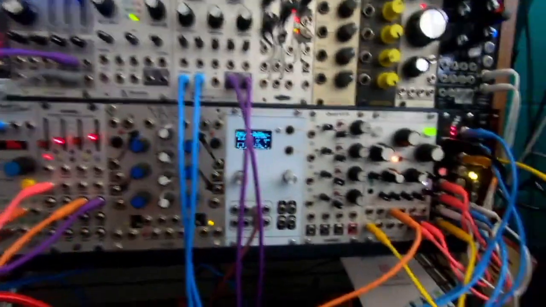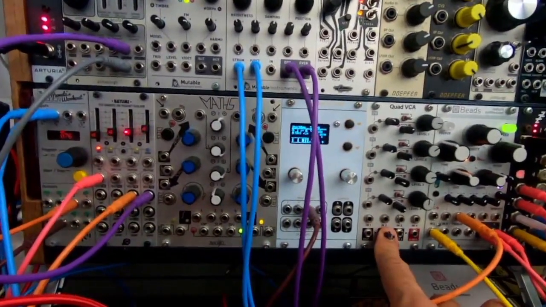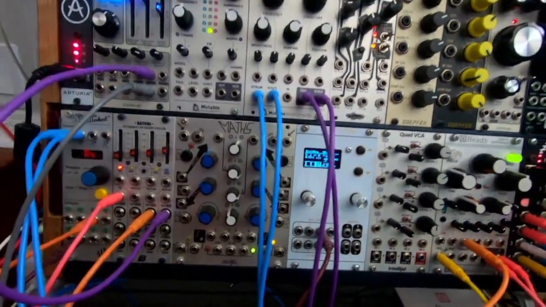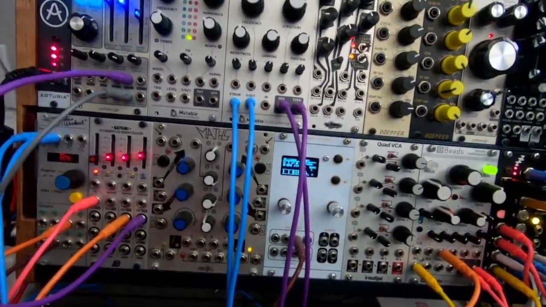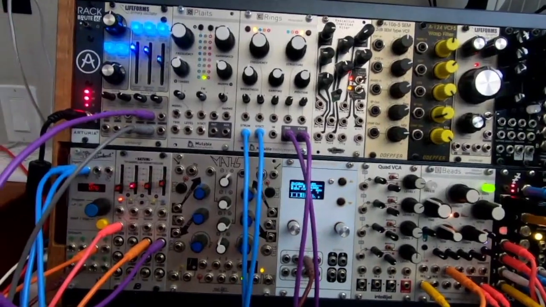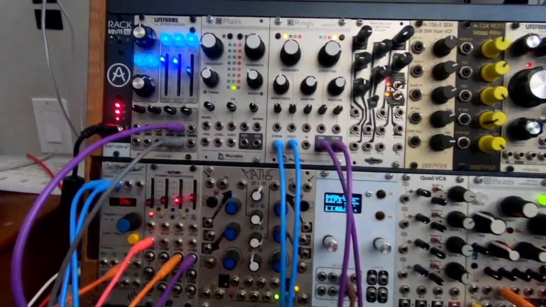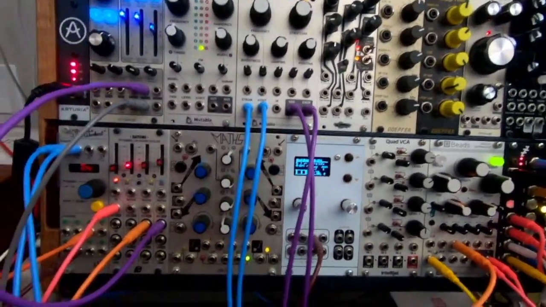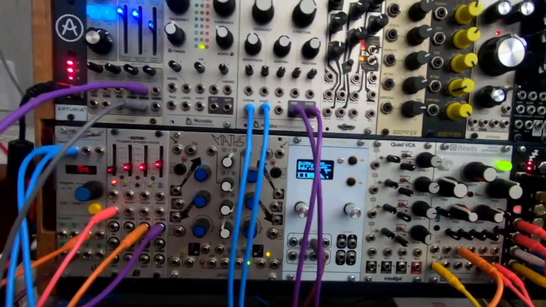the Batumi over here. We got a quad VCA. Nothing's patched into it right now, but you know, as they say, you can't have enough VCAs. So I have 4 of them right there. The Ornament and Crime, this is another case where I'm like, you know, just way too much menu diving. But I have the Hemispheres.